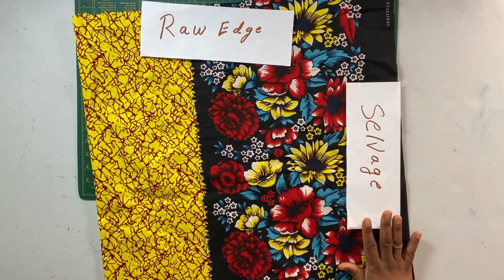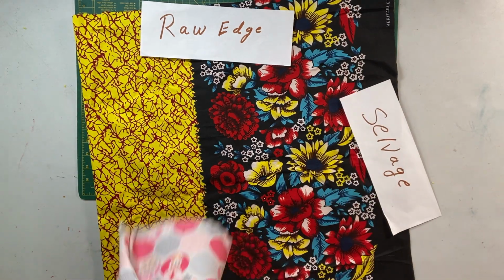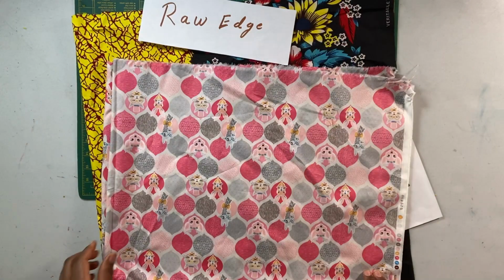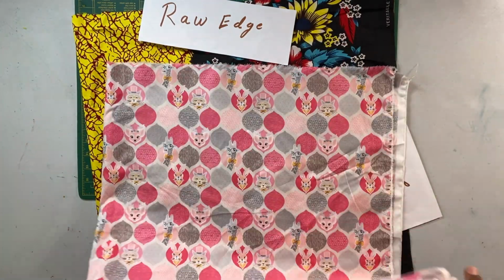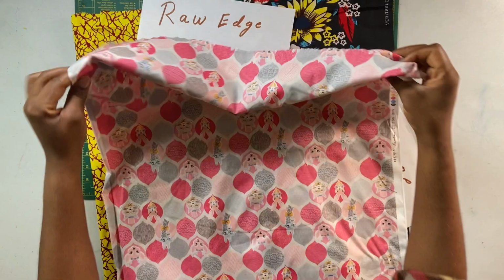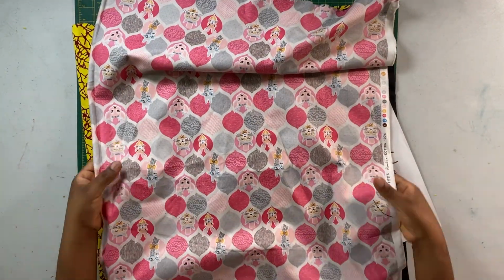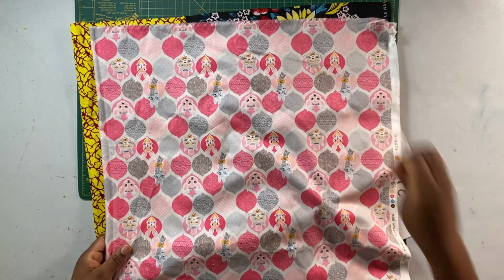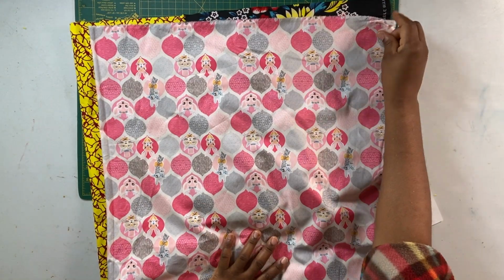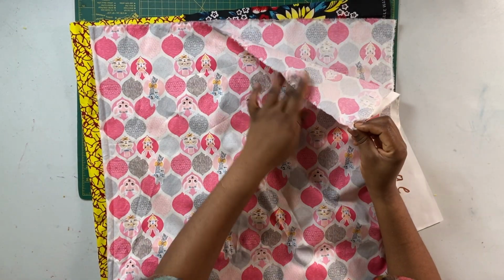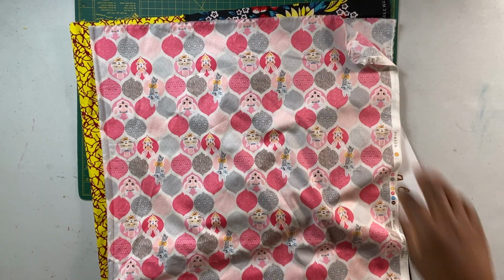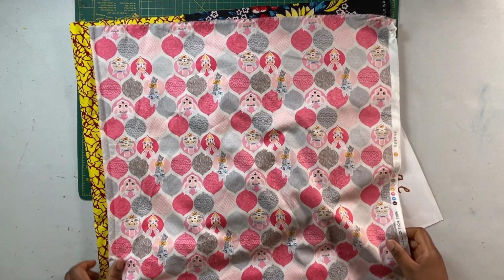So let me just show you another fabric here. I'm gonna pull out one of my 100% cotton fabrics. So I'm just gonna put it over here a bit so you can see. Okay, so in this case, this is the raw edge, as you can tell, because that's the edge that you and I cut, and then this is the selvage here.